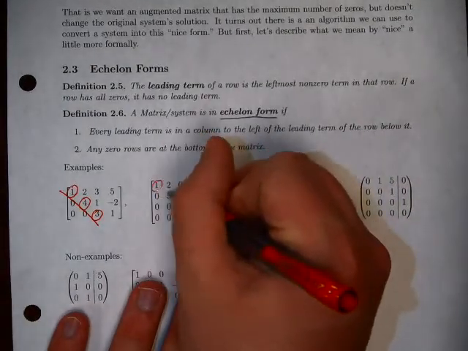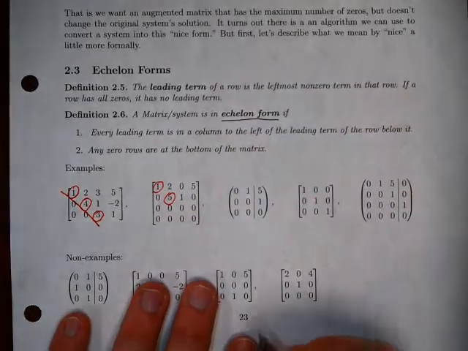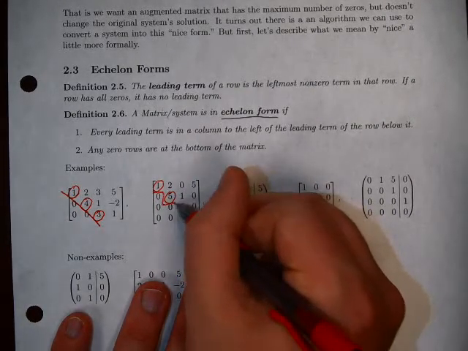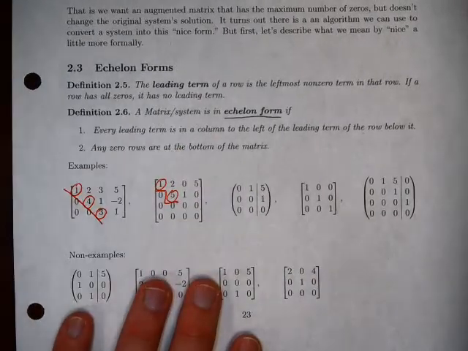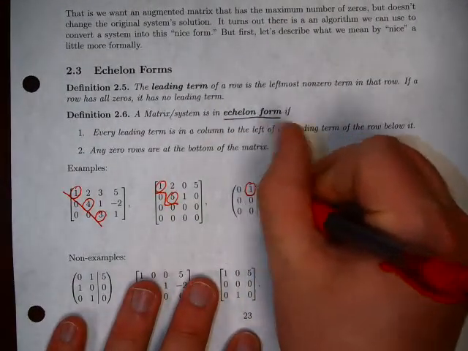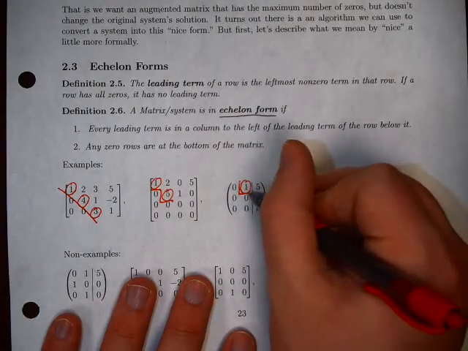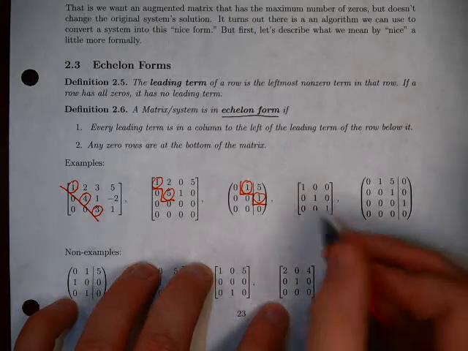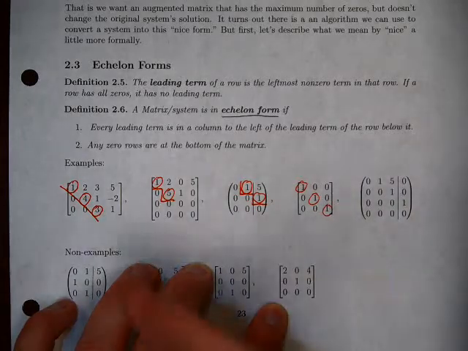Here, when we look at these, here are our leading terms. Remember, leading term is the leftmost non-zero term in a row. This one is to the left of the ones below it, and that's all we have to worry about, because the others are zero rows. And zero rows have to be at the bottom of the matrix, so we're good to go there. If we take a look at this matrix, this is a leading term, and this is a leading term, and every leading term higher up is to the left of leading terms in the lower rows, and the zero rows are at the bottom. Here, our leading terms are these, and they follow the pattern we want.